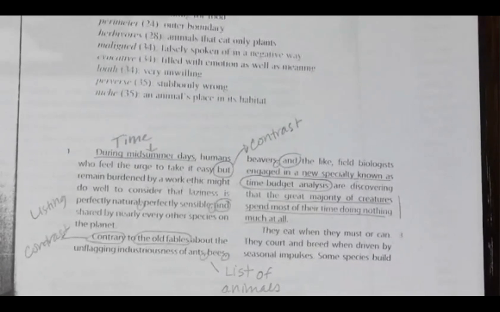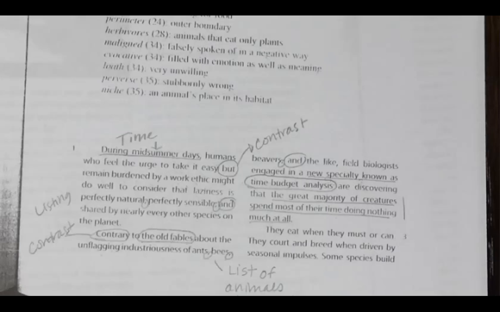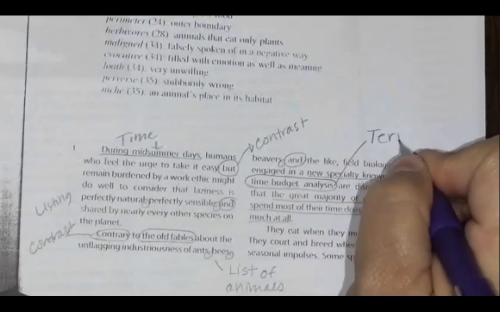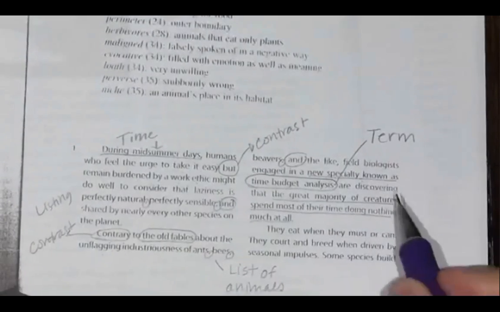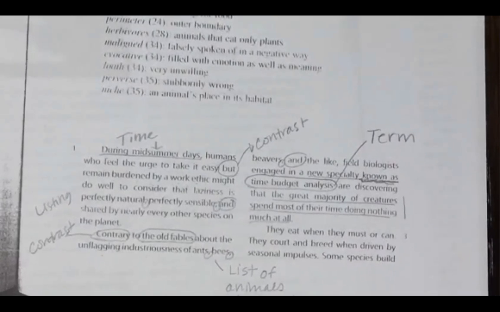What is that? Time order. Is it? What's the time marker? Oh, because it says time. Get it? Yes. Well, this isn't really talking about time like when it's happening. They're keeping track of the animal's time, right? And so this is a term, right? It says known as right here, right? So this is a term, time budget analysis.